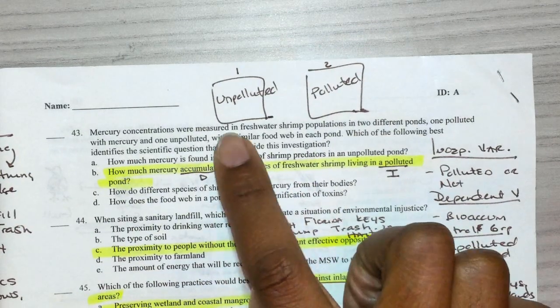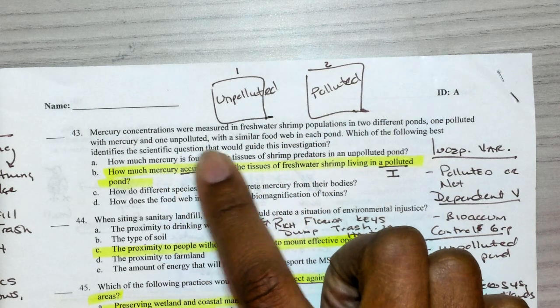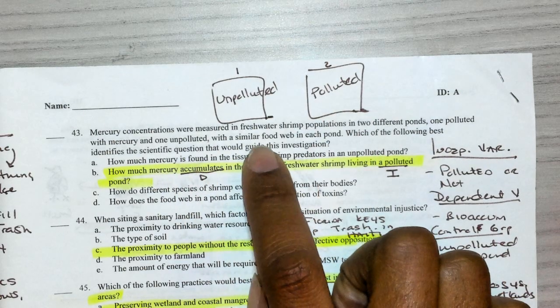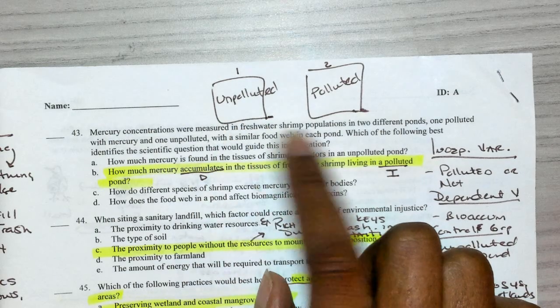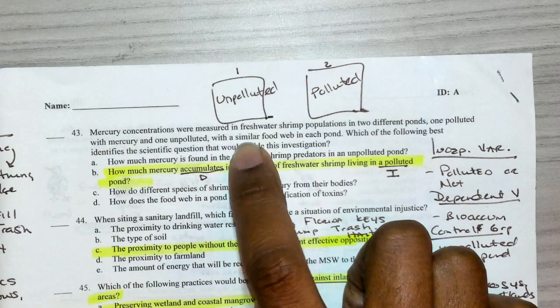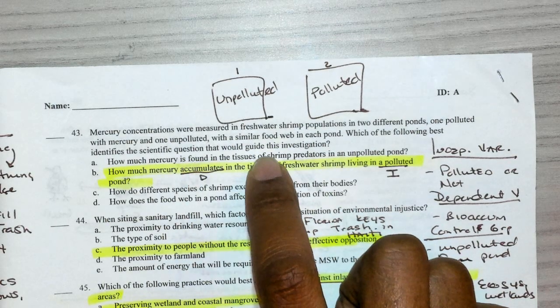Mercury concentrations were measured in a freshwater shrimp population in 2 different ponds, one polluted with mercury and one unpolluted. So it's best to draw a picture with a similar food web in each pond. So each pond has a similar food web. Okay, this is what we would call a constant right here. This is a constant.